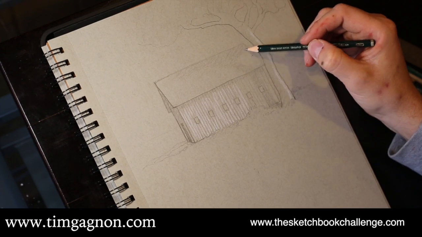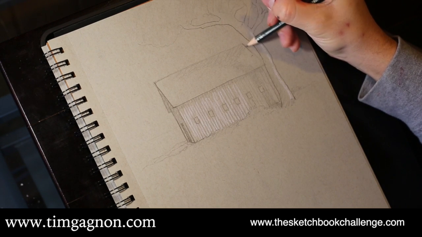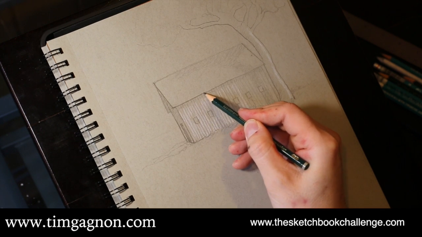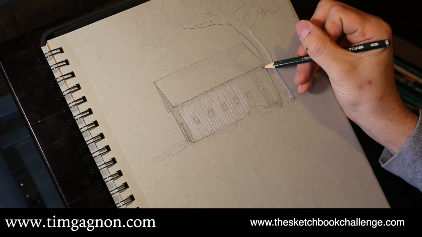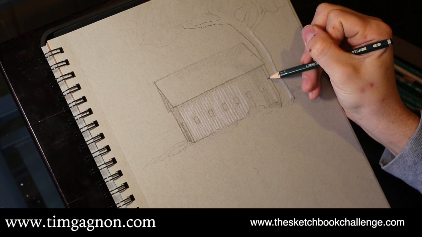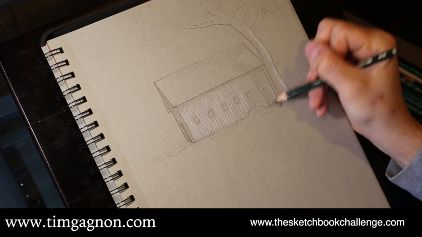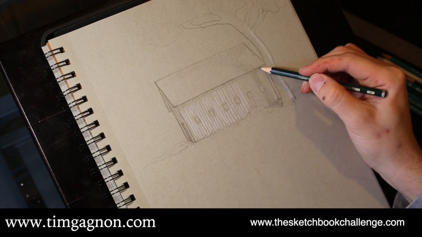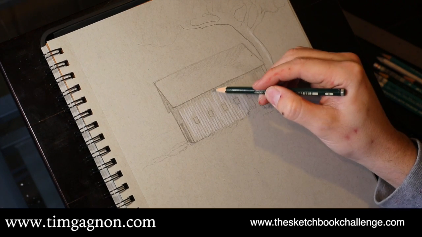So once you kind of have these elements in like this, now you're all set up to do detail, where you can just maybe darken some of your lines. You can darken the shadow a little bit. Maybe darken the shadow just underneath the edge of the roof.